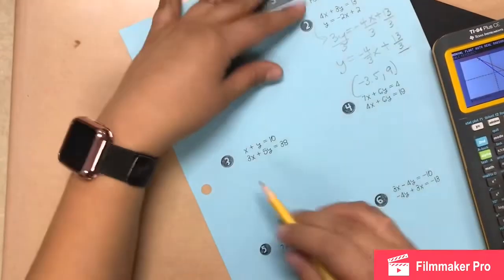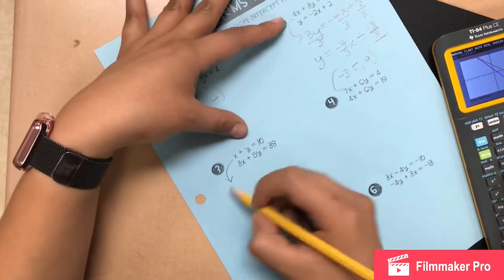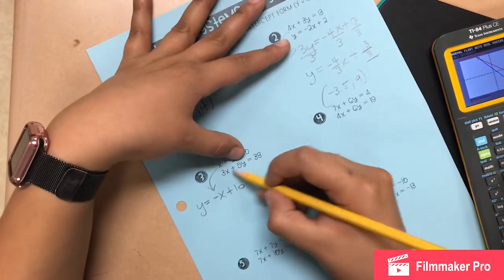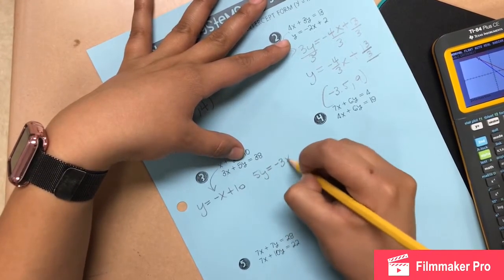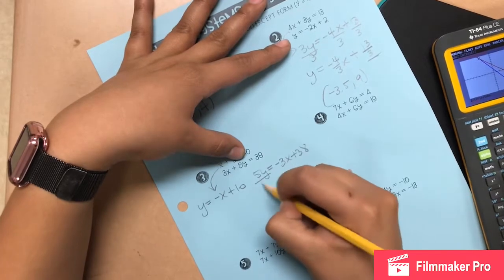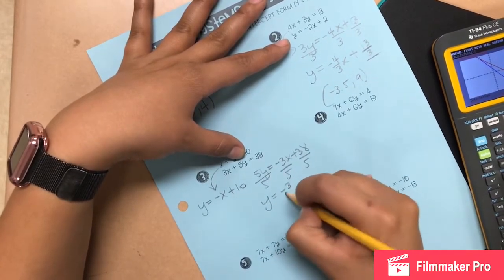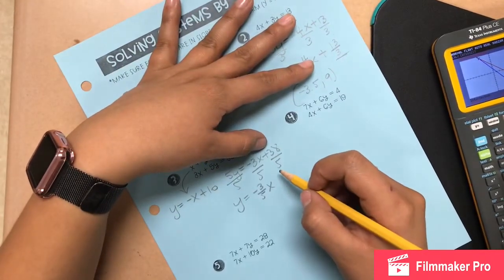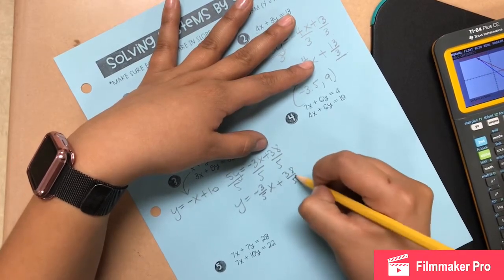Number 3, they're both in standard form, so we need to convert both. We're going to subtract x on the first one, so y equals negative x plus 10. The second one, we're going to subtract 3x first. So 5y equals negative 3x plus 38. Divide both sides by 5. This is going to be another one that does not come out to a perfect answer, because 38 over 5 doesn't simplify, so it's just 38 over 5.